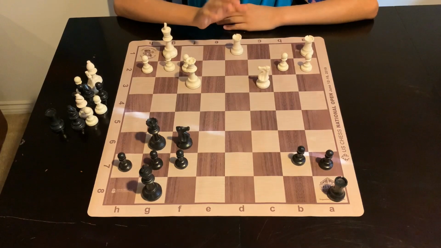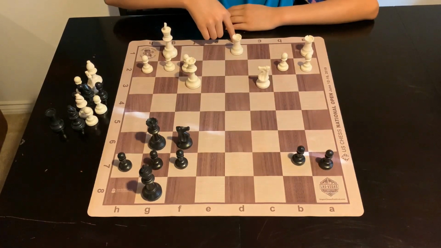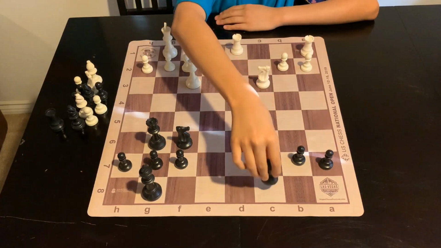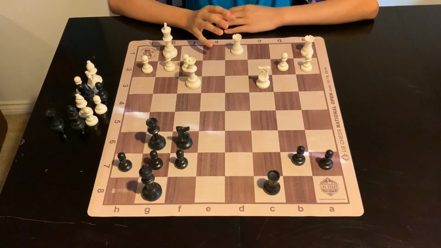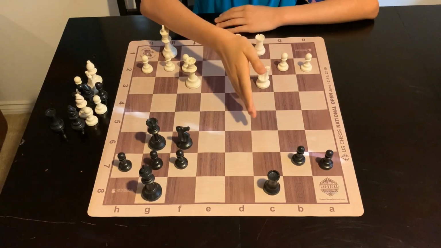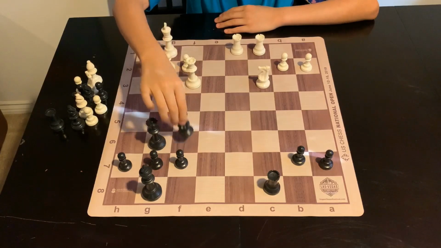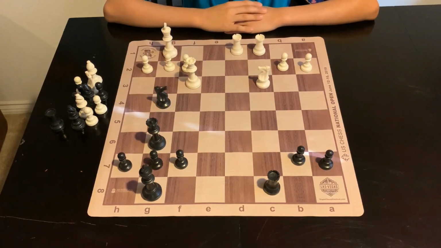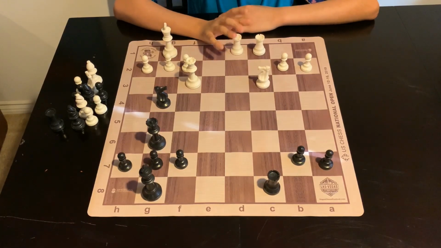You always want to get the open file before your opponent. For example, now the white Rook is on the D file, the black Rook will maybe go to the C file. You really want the Rook to attack your opponent. So you can maybe get the other Rook to the C file to challenge the other Rook. Now maybe the knight goes to G4. Now you can see that white is controlling two open files.